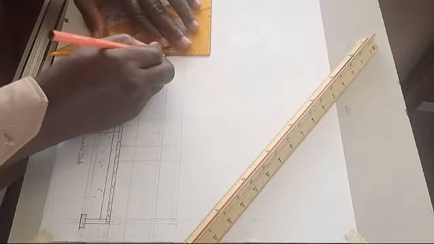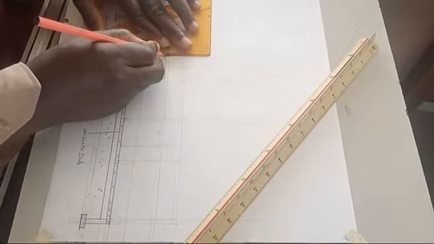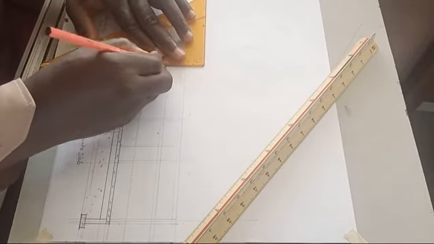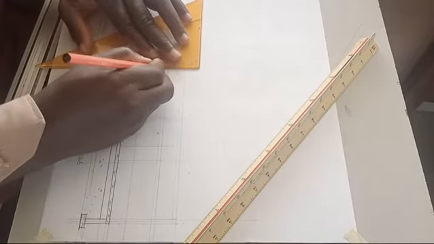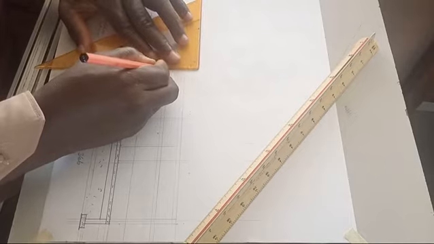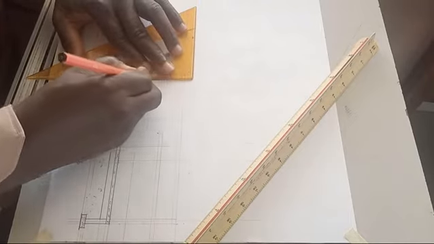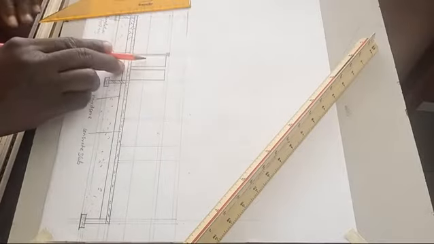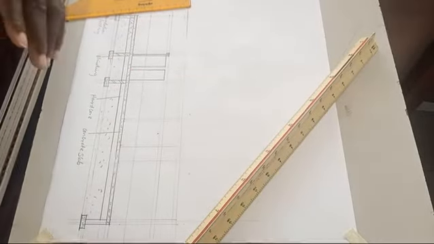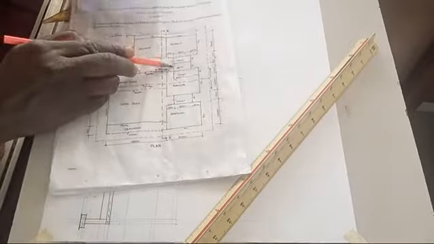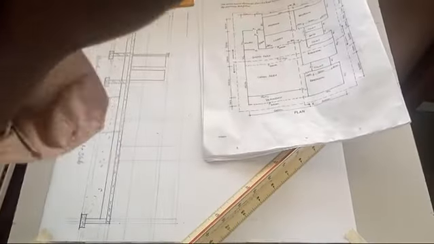This one goes all the way to the bottom. Similarly this one, then this one, then this one here. So those are the two doors, this door and this door represents this door and this door. We are looking at it in elevation in the front.